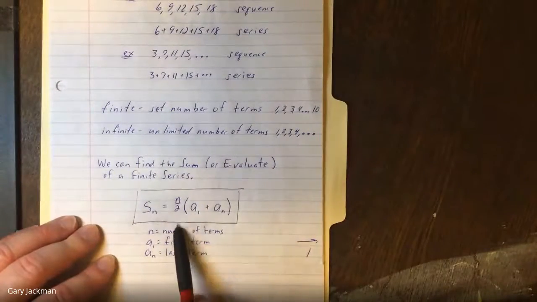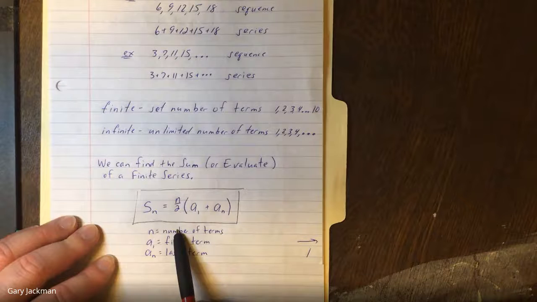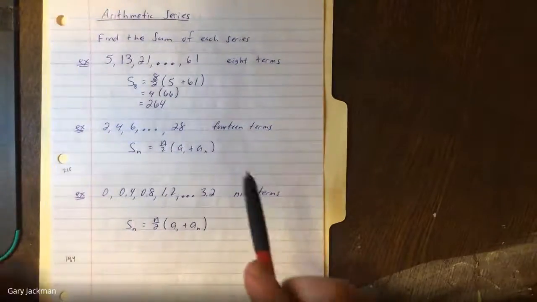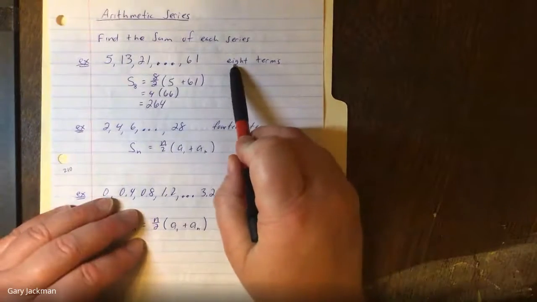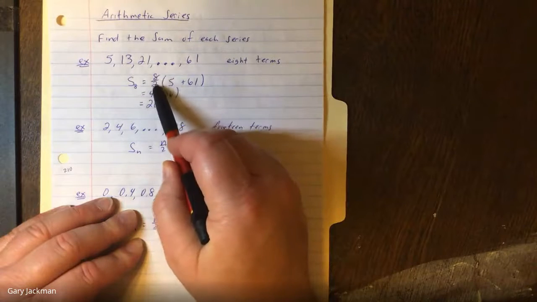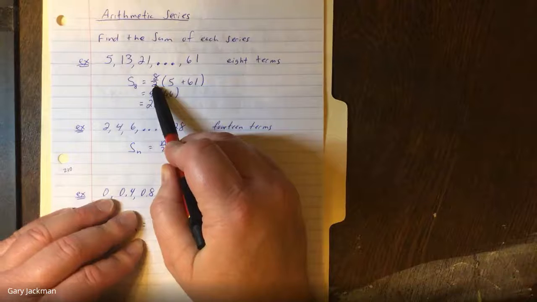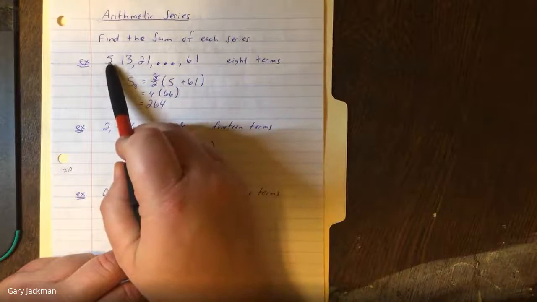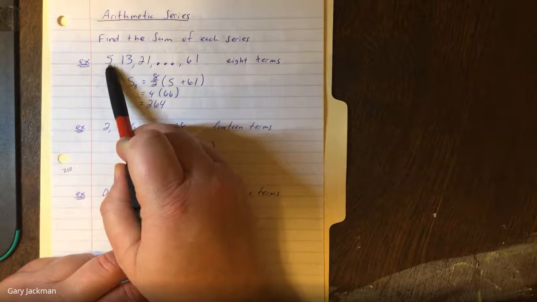We need to know N, the number of terms. We can find that. The first term and the last term. Well, if we go back to this one here, do we have the number of terms? Yeah, 8. So I'm going to put S8, and I'm going to put an 8 above that 2. Remember, this is always a 2 here. Then in parentheses, the first term of the series. I get that from right there. That's the first term of the series.